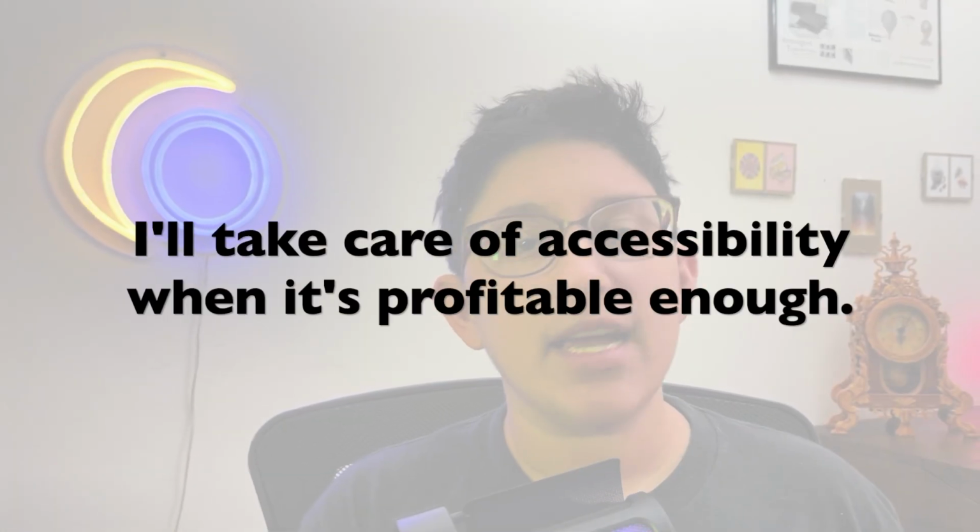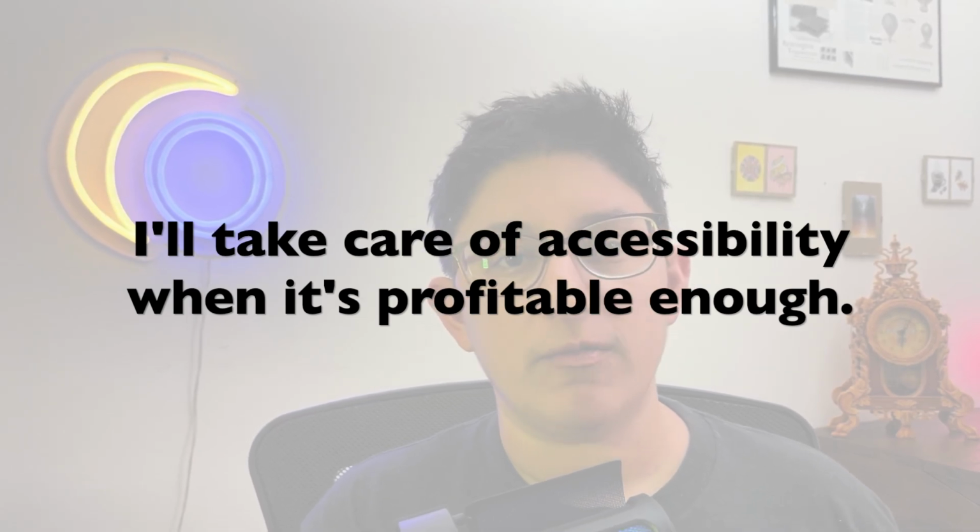Treating it like a feature request is exclusionary and not the way to approach development of a web content tool. Just like accessibility should be a consideration at the beginning of a website project, the same goes for the creation of a website tool. "I'll take care of accessibility when it's profitable enough."